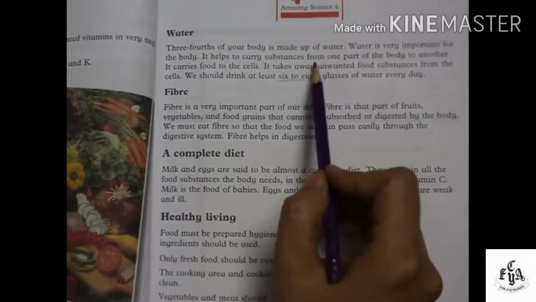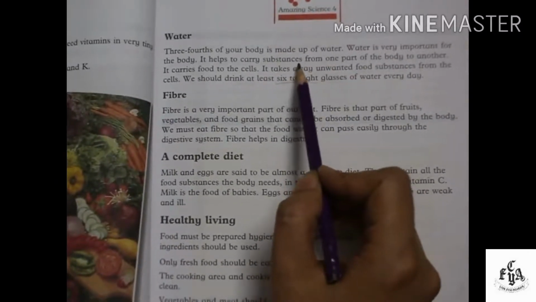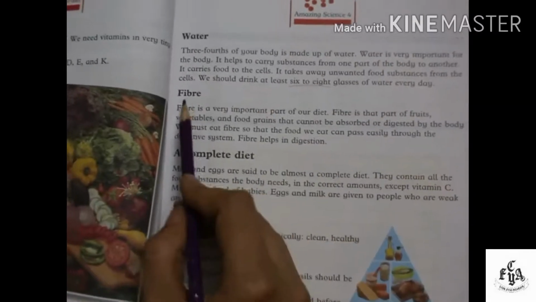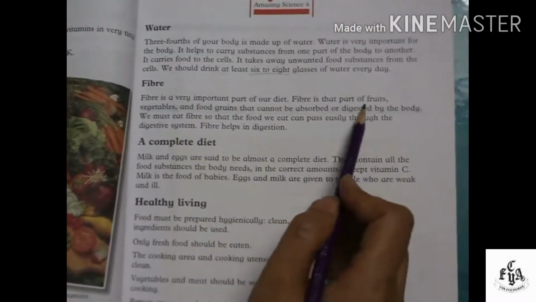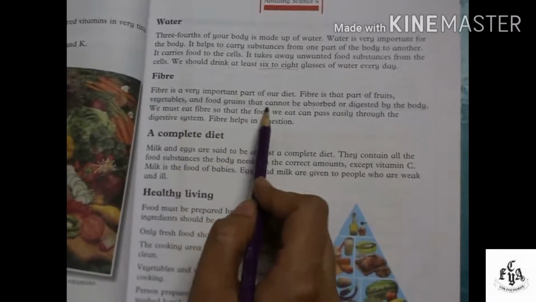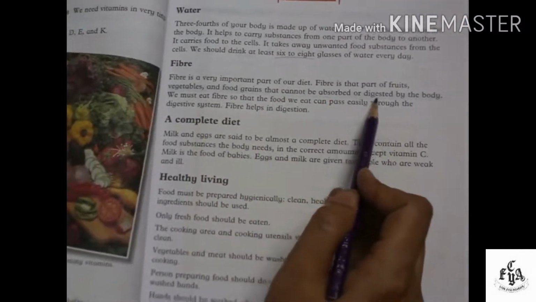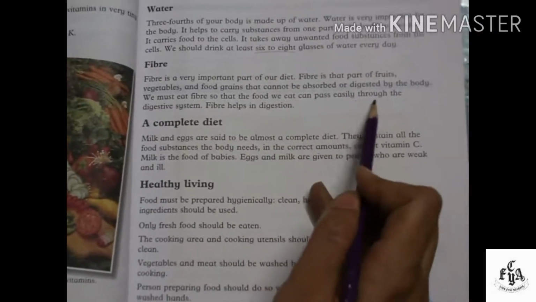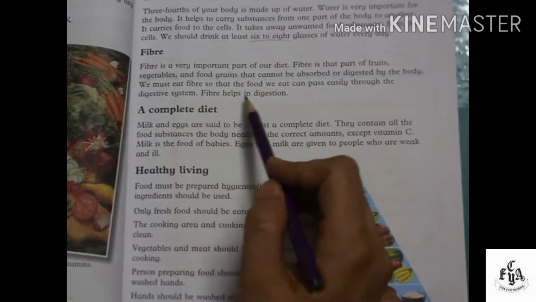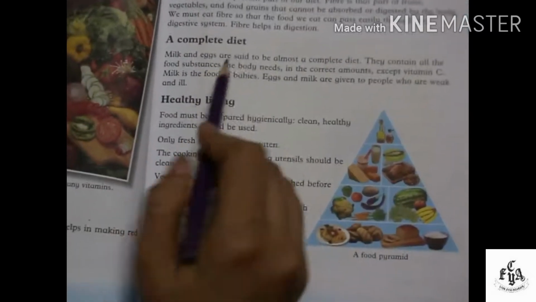Water is very important. It takes all these minerals and so on in the form of blood. Now the fibers. Fiber is a very important part of our diet. Fiber is that part of fruits, vegetables and food grains that cannot be absorbed or digested by the body. We must eat fiber so that the food we eat can pass easily through the digestive system. Fiber helps in digestion.